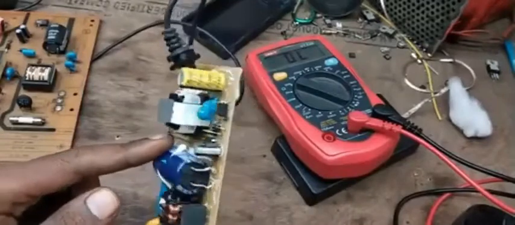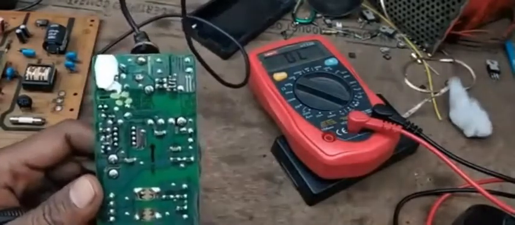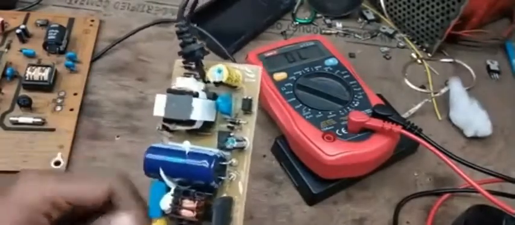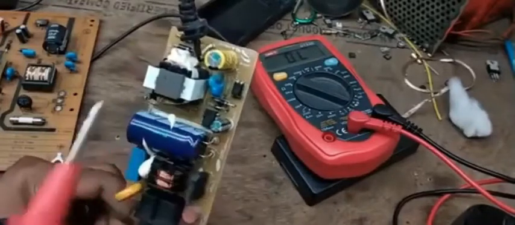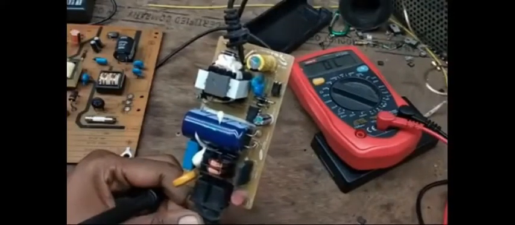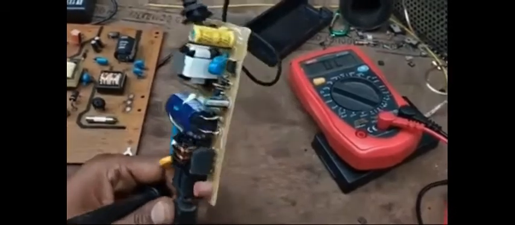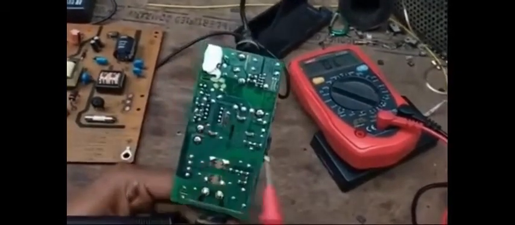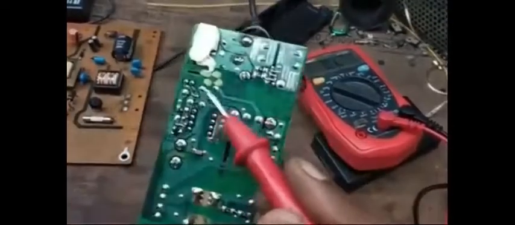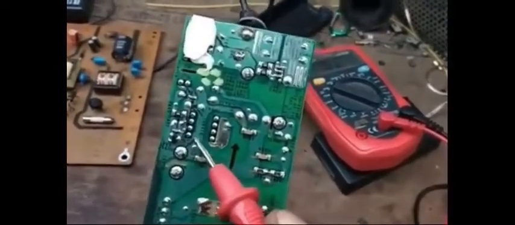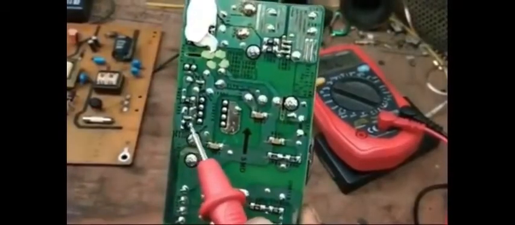If any kind of problem here appear, sometimes the plastic broken, sometimes the black sign available here. Okay, it means capacitor is not good. But there is not any kind of sign here to the capacitor. That it means this capacitor is good, no need to check again.